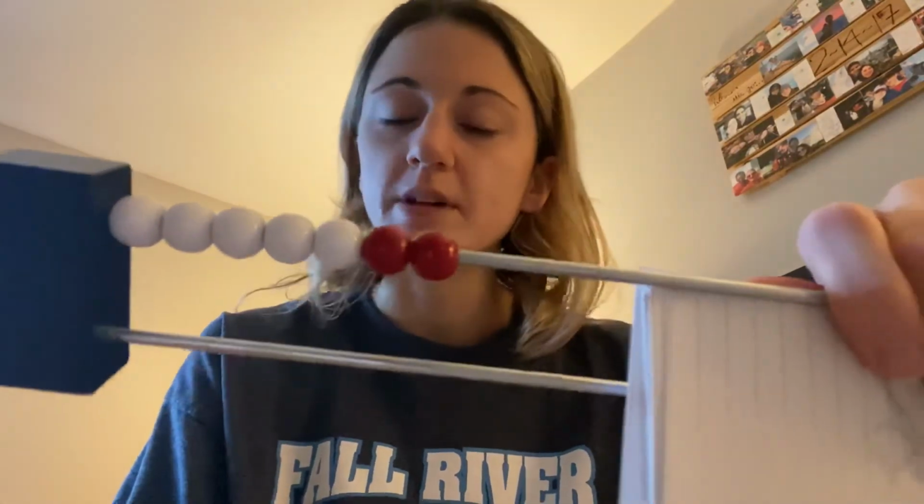But when I show them this, I'll say, how many beads? They'll tell me 7. Okay, how many are missing? 3. What's the number sentence? 7 plus 3 makes 10.